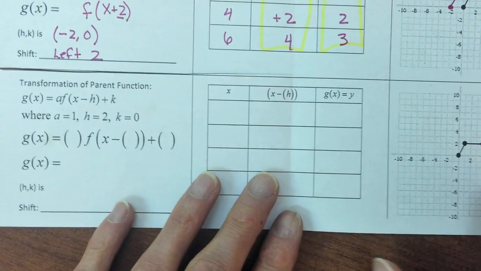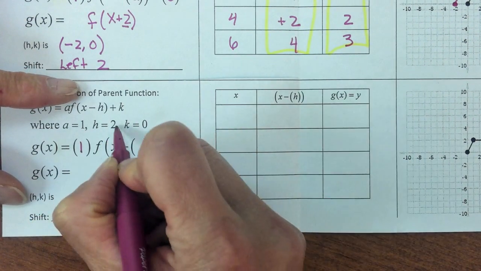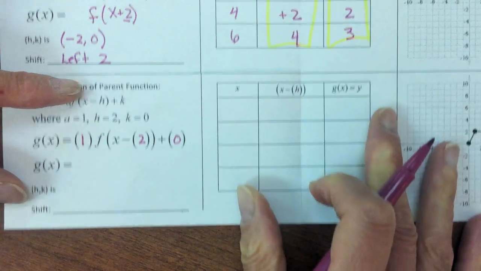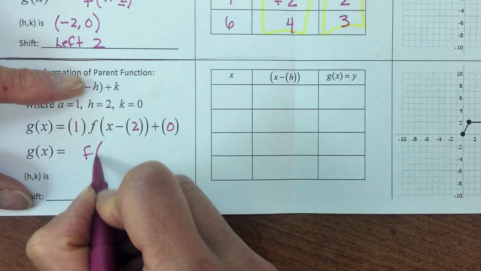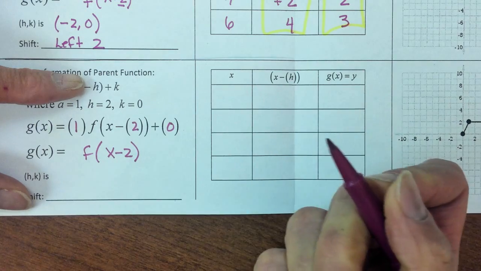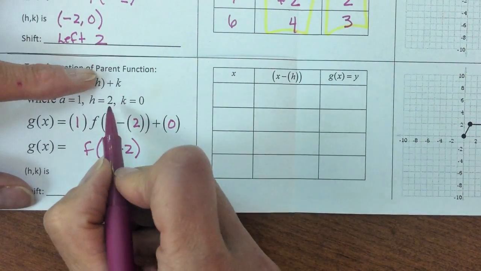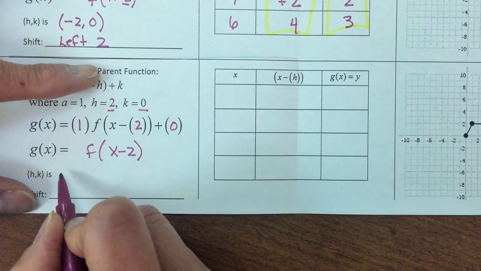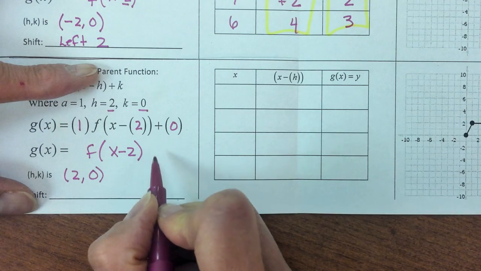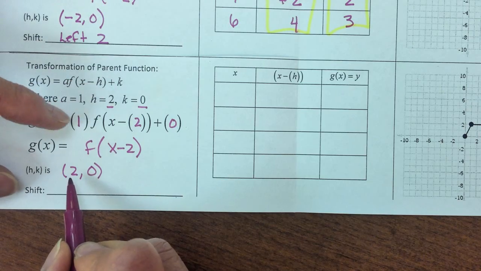So on this one here, I really don't need to do the table. I'm going to show you. So my a is 1, my h is 2, and my k is 0. So when I clean this up, this is f, well, x minus 2 is x minus 2, times 1 is just as is, and plus 0 is just as is. So my hk I have right here. My hk is 2, 0. Notice there's nothing here. So this looks like I'm going to shift right.